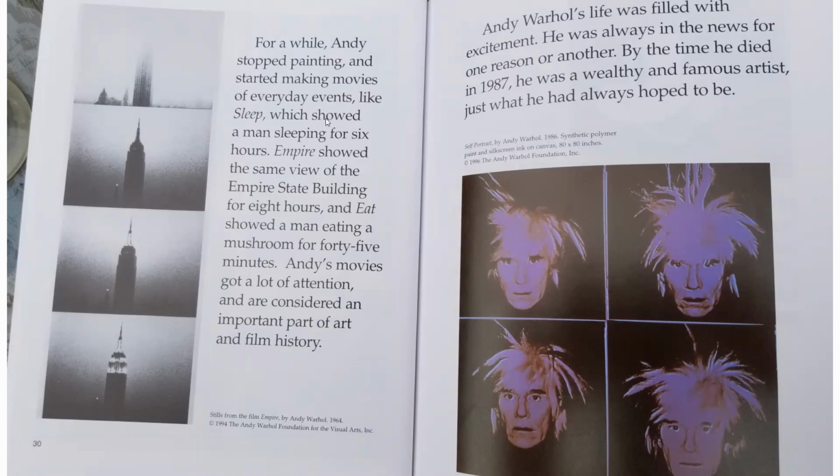Yeah, that's right. For a while, Andy stopped painting and started making movies of everyday events, like the movie Sleep, which showed a man sleeping for 6 hours. That was his whole movie, someone sleeping for 6 hours. Empire showed the same view of the Empire State Building for 8 hours. And the movie Eat showed a man eating a mushroom for 45 minutes. Andy's movies got a lot of attention and are considered an important part of art and film history.